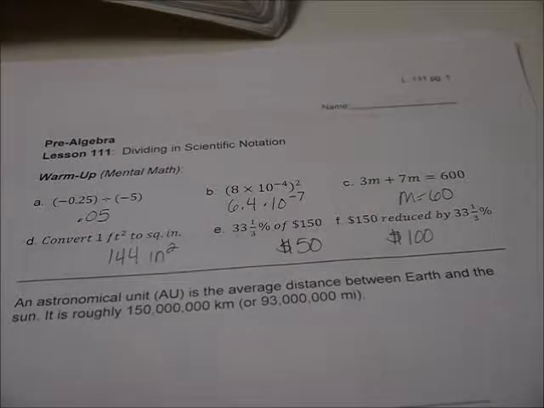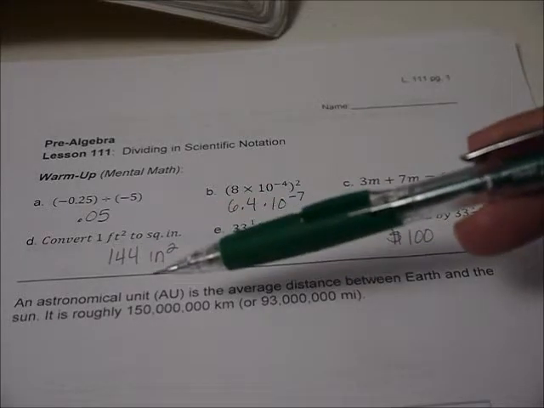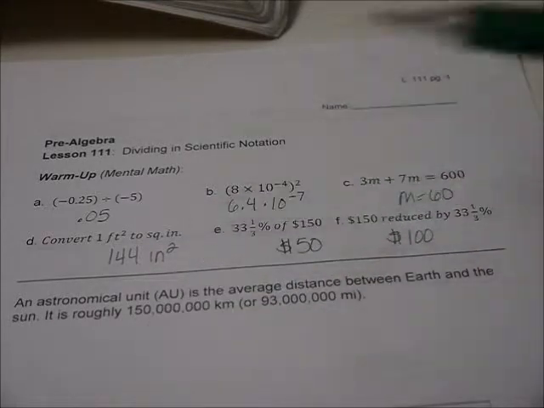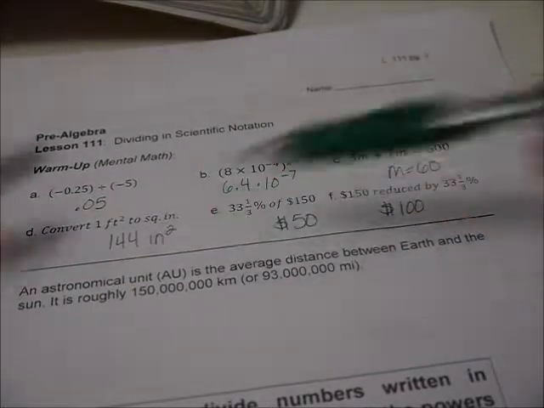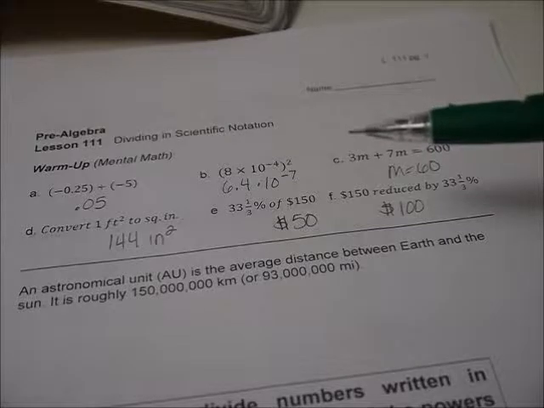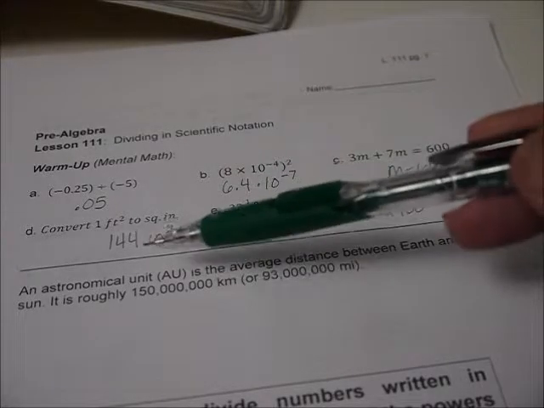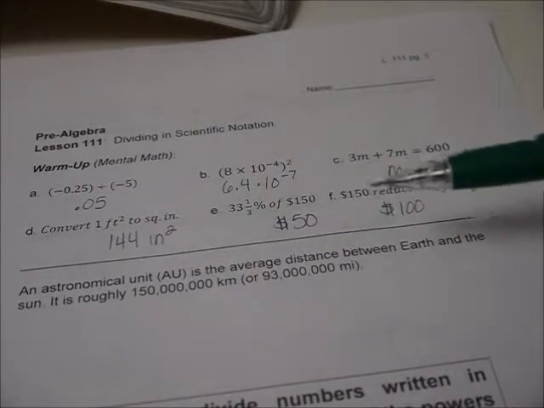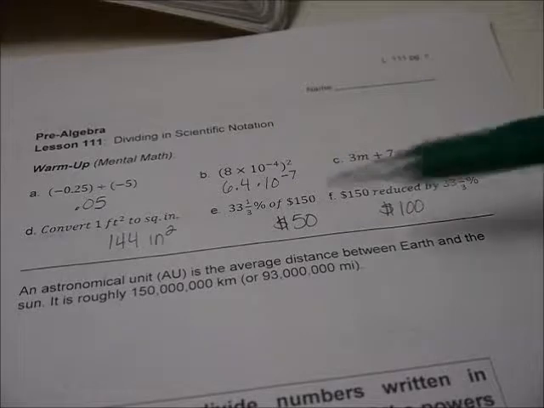Okay, jumping right into the lesson. Let's look at this. We're not going into astronomy. They're just showing you when we would use scientific notation in this form. They said an astronomical unit, AU, is the average distance between Earth and the Sun. It is roughly 150 million kilometers, or 93 million miles between the two.